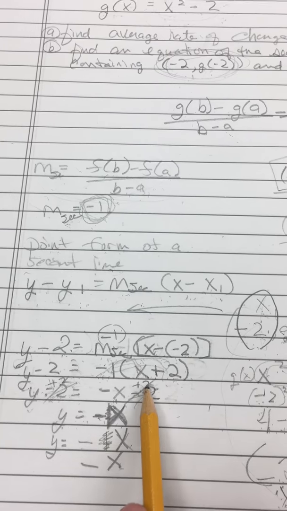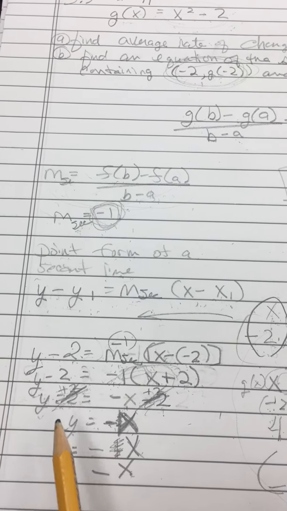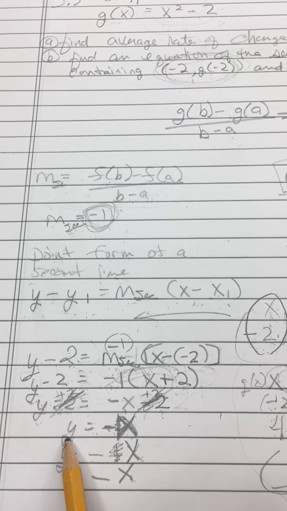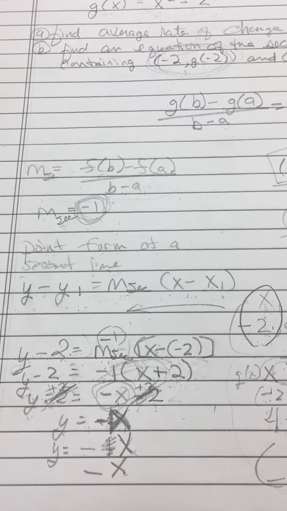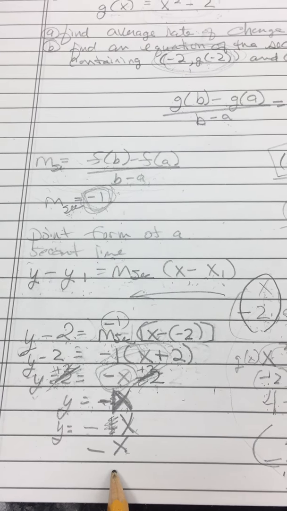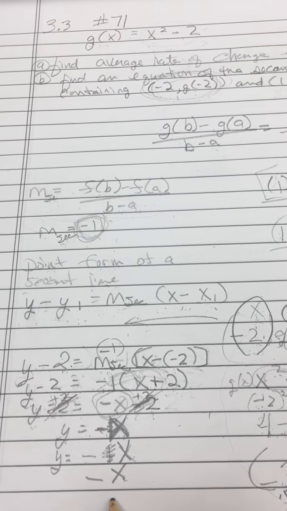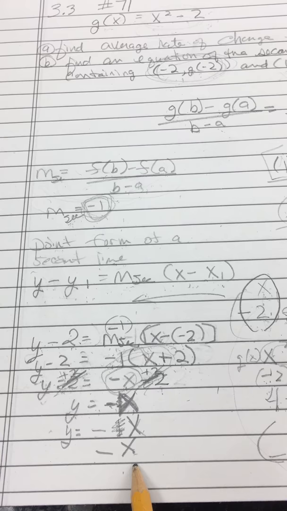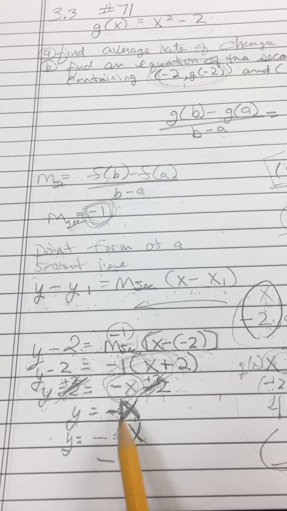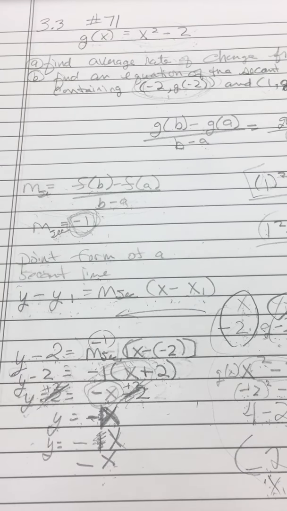Add 2 to both sides to get rid of the 2 on the left, so you end up with y on one side all by itself. So you're simply left with y is equal to a negative x. And that is the equation of the secant line that we're looking for, y is equal to a negative x. And even though you don't see the 1 there, it's a 1x. So y is equal to a negative x is the solution.